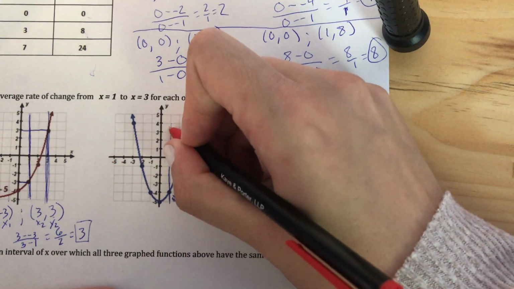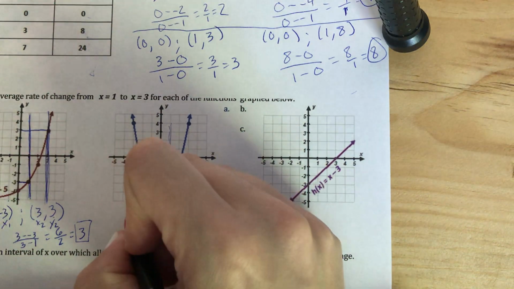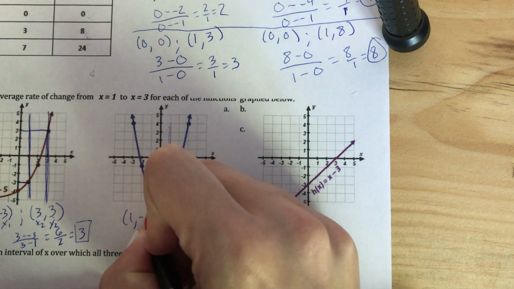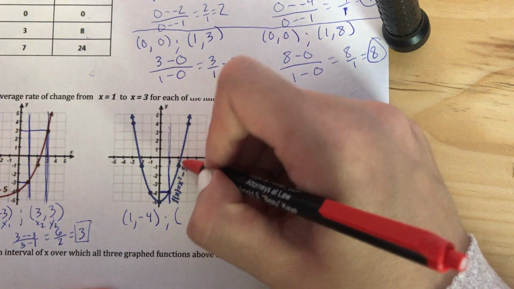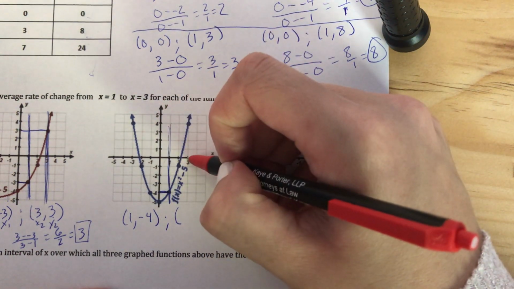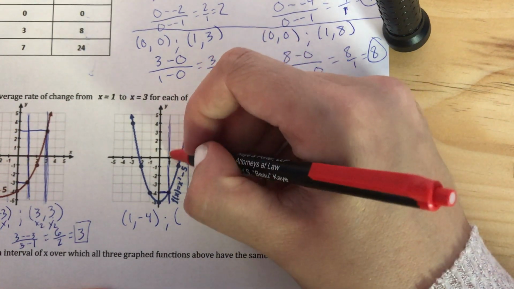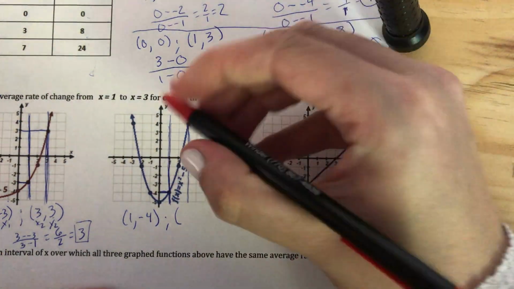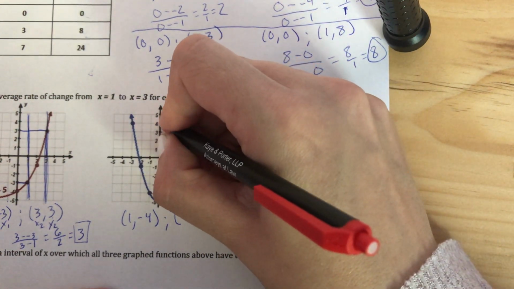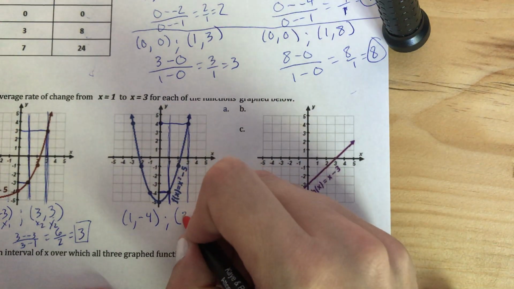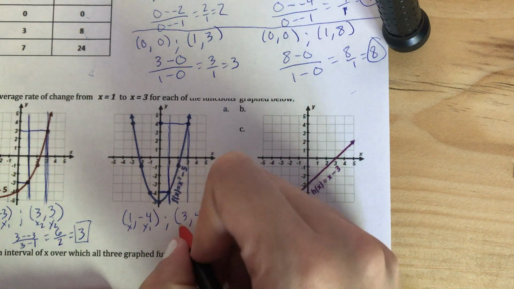So then we'll go over here. X is equal to 1. Okay, it hits the graph here at -4. So 1, -4 is my first point. And then over here, we're going to find x is equal to 3. Okay, I'm going to draw my vertical line. So again, we're looking at this snapshot right here between those two vertical lines. So from 3, we'll go up. We'll go over. Okay, this y value is at 4. So 3, 4.